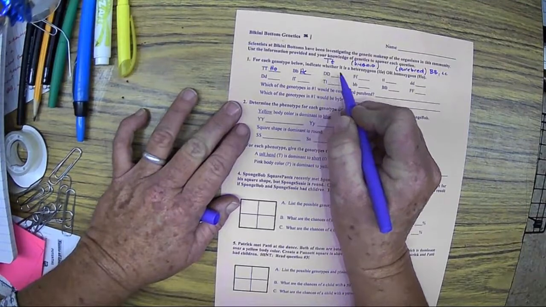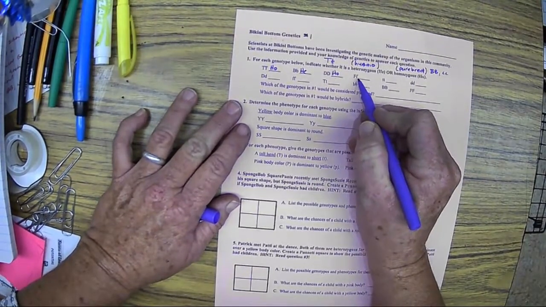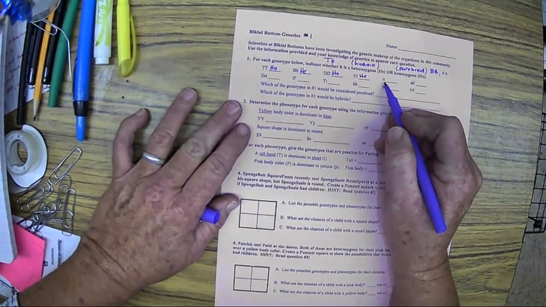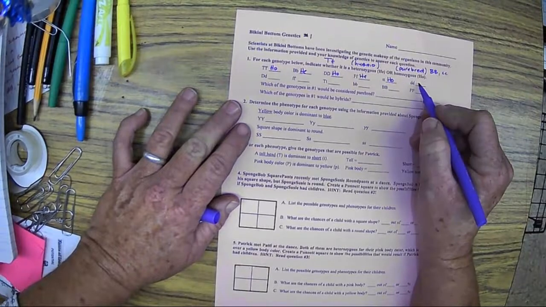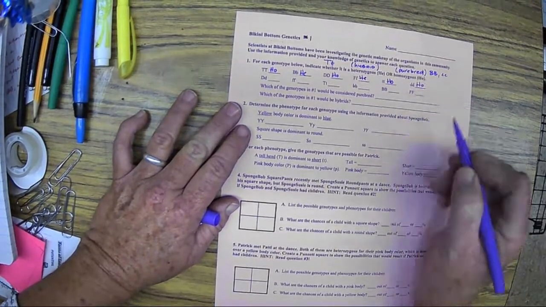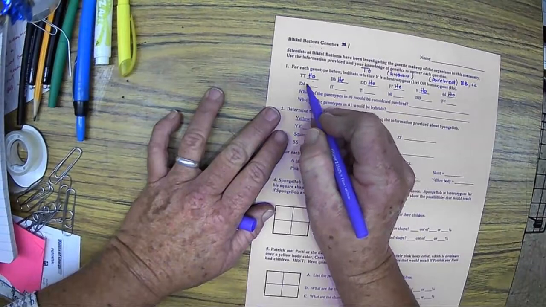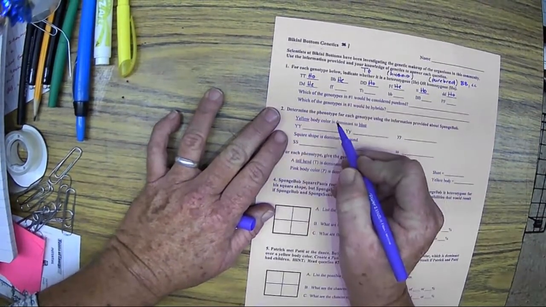Capital F, homozygous. Capital F, lowercase f, heterozygous. Little t, homozygous. Little d, these are purebreds, homozygous. Okay? Big D, little d, it is a hybrid, heterozygous.